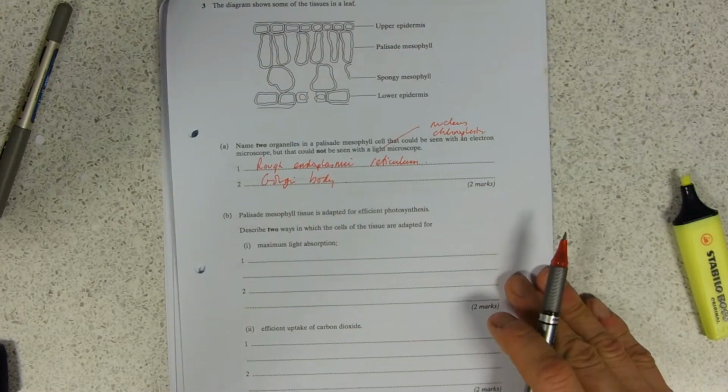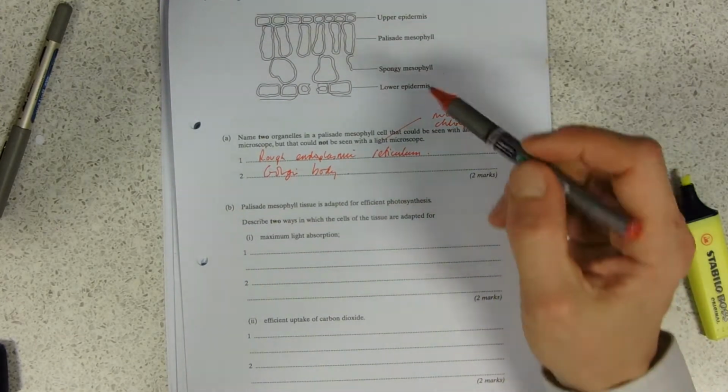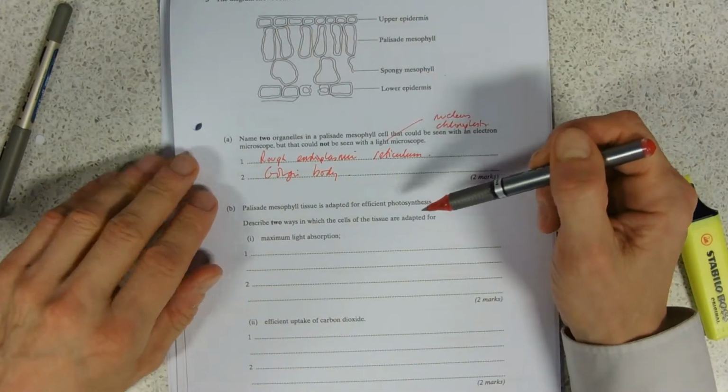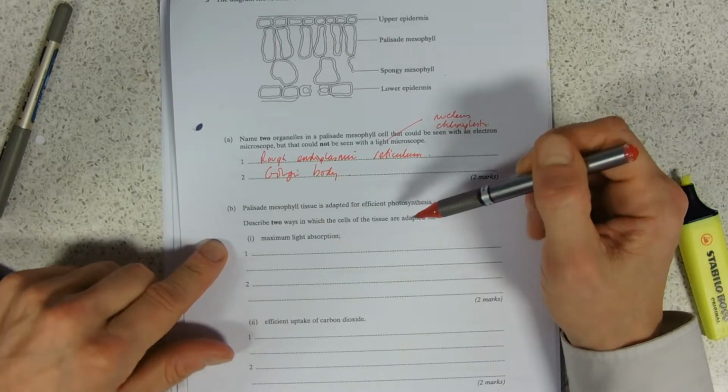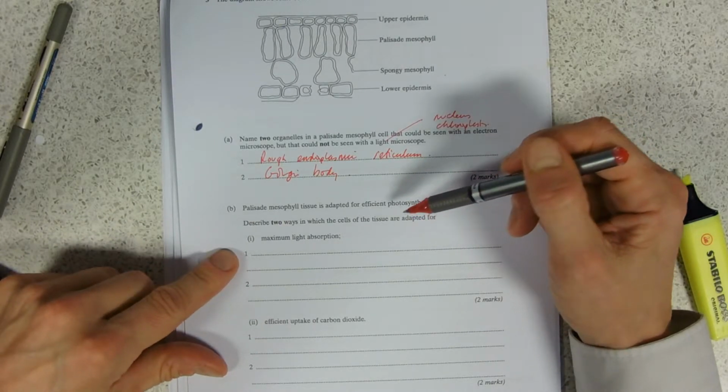Part B, the palisade mesophyll is adapted for photosynthesis. Okay, 2 ways in which the cells are adapted for maximum light absorption.